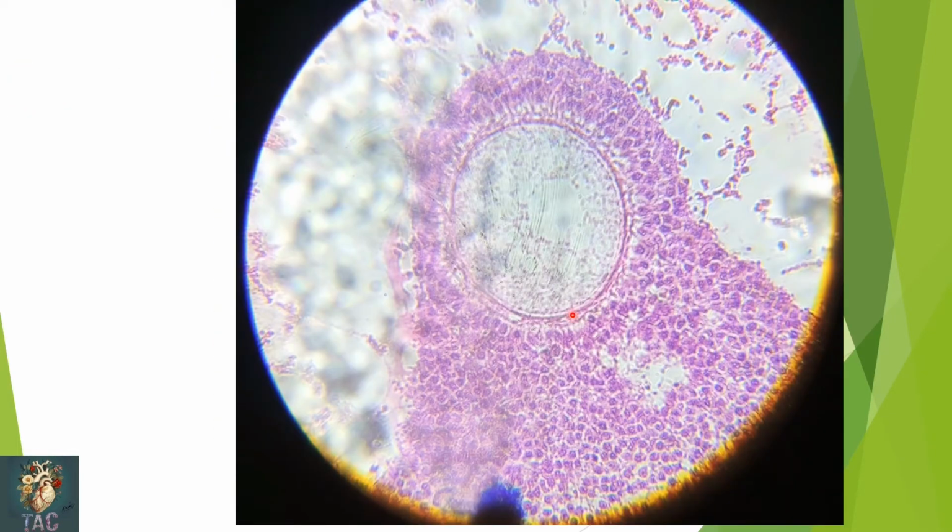Another beautiful slide through the Graafian follicle. Here you can see the oocyte which is present, surrounded by the zona pellucida, and then the cumulus oophorus cells which are present over here.